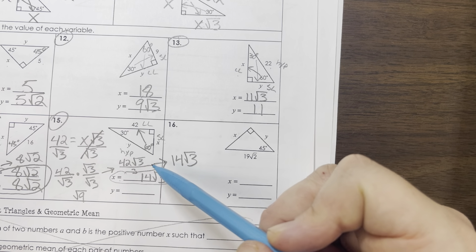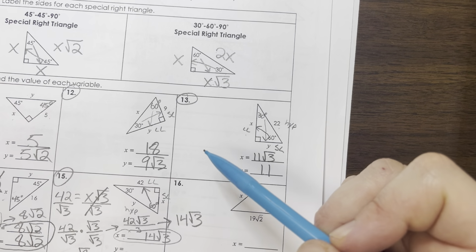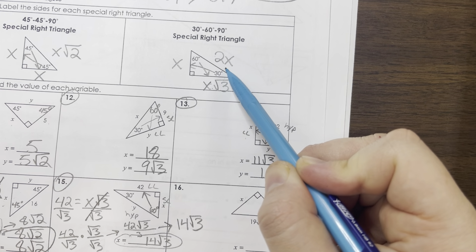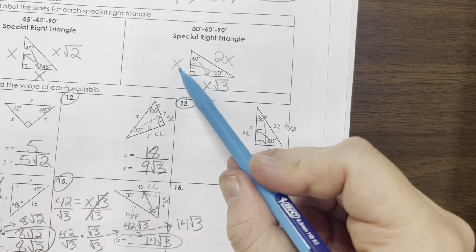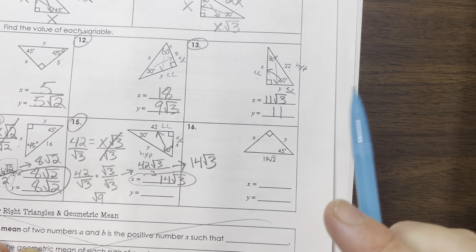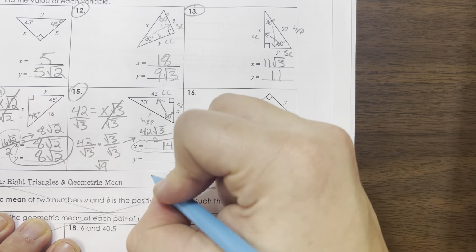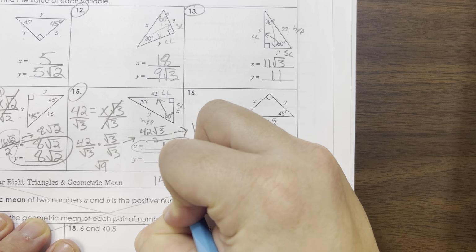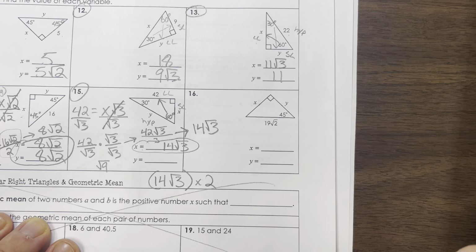Now we need to find y, which is our hypotenuse. So our hypotenuse is 2 times the shorter leg. Okay, 2 times x. X is the shorter leg. Well, we know the shorter leg to now be 14 times the square root of 3. So what's 14 times the square root of 3 times 2?